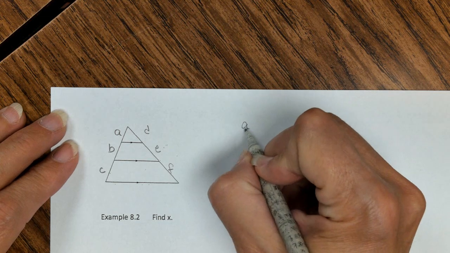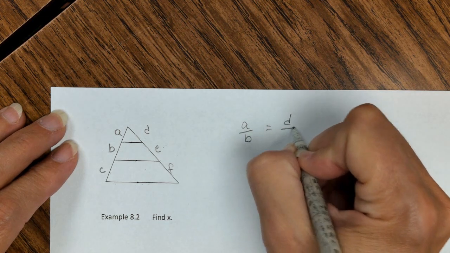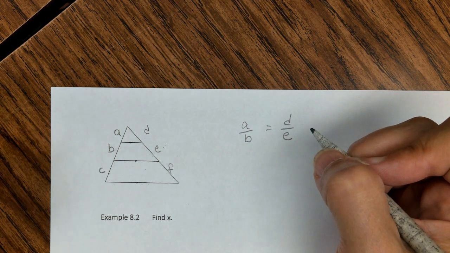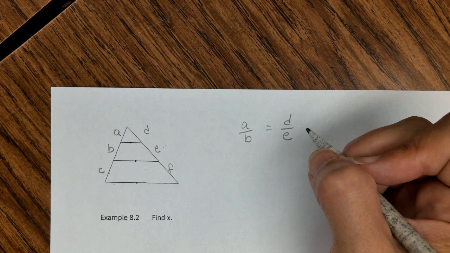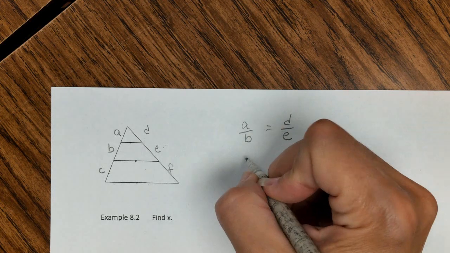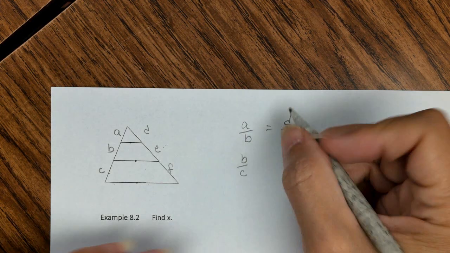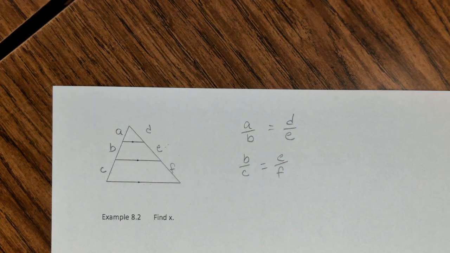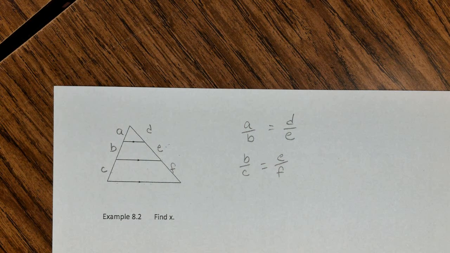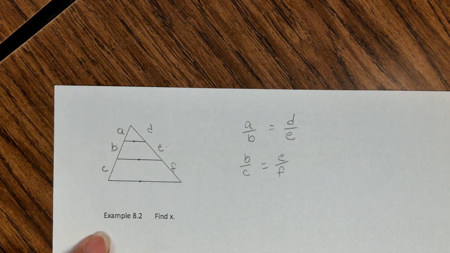So A over B equals D over E, but also B over C equals E over F, and so on. Any of these we can say are proportional because they are similar triangles, and that's all we really probably should have to say about that.